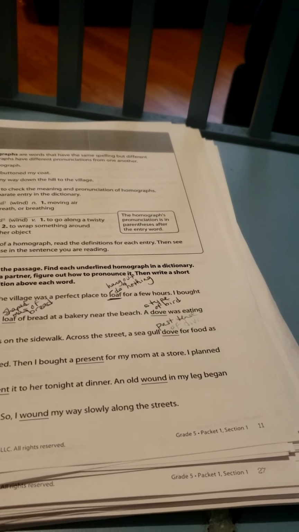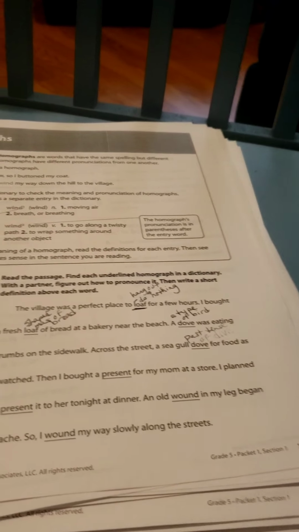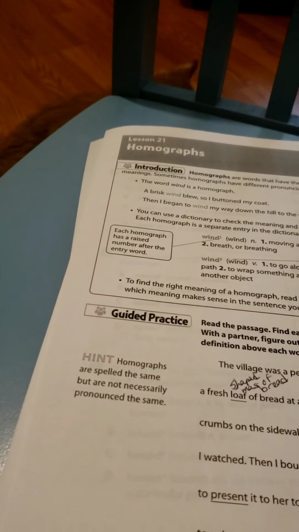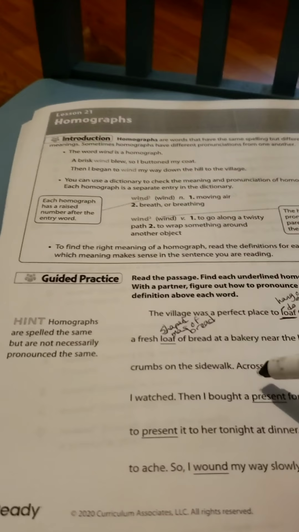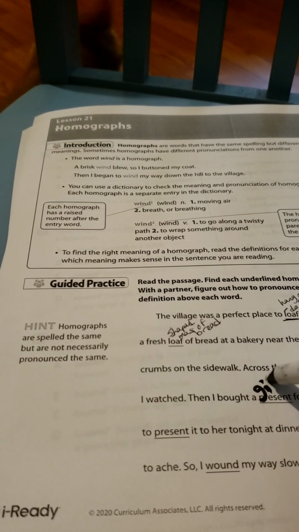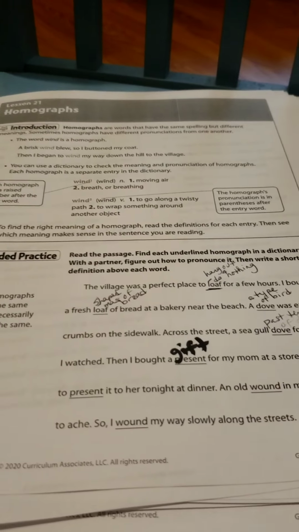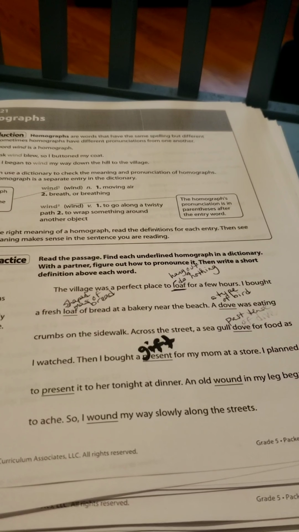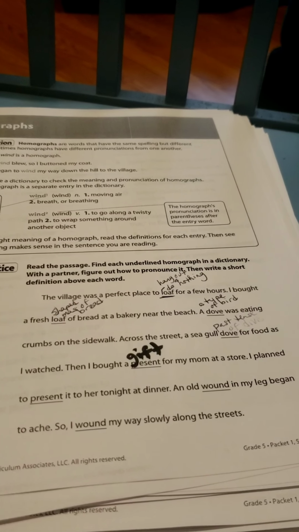So right above present, you can write gift. All I have right now is this dry erase marker, which is going to be really big to write, but at least I'm only writing one word, so it's not that bad. So the definition of present, we put gift.